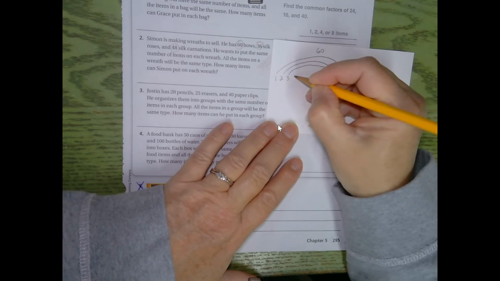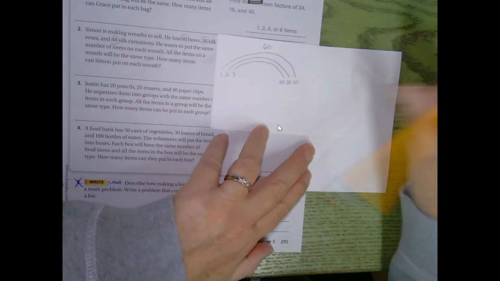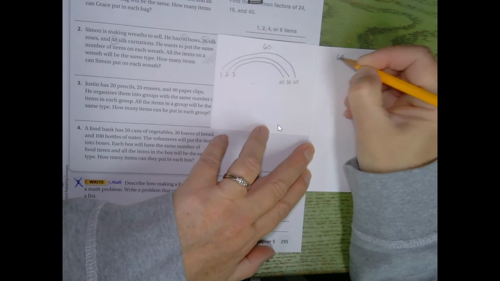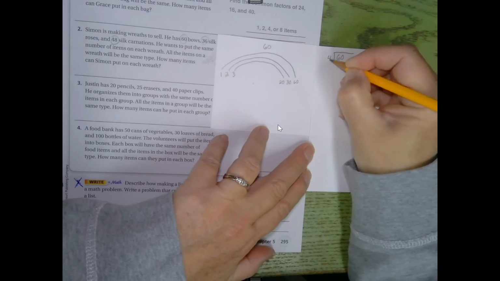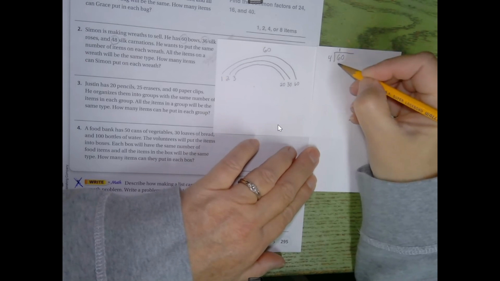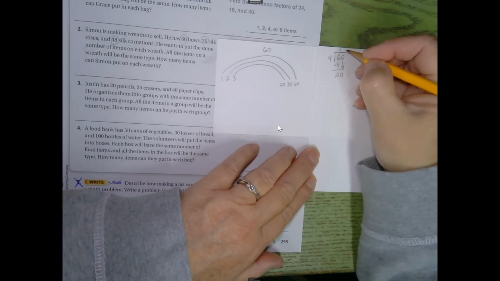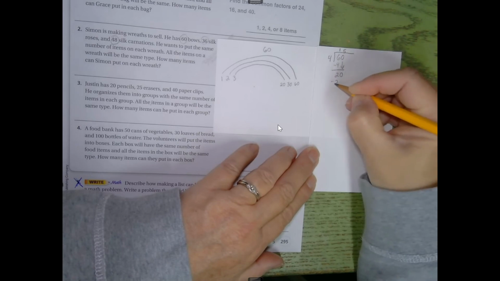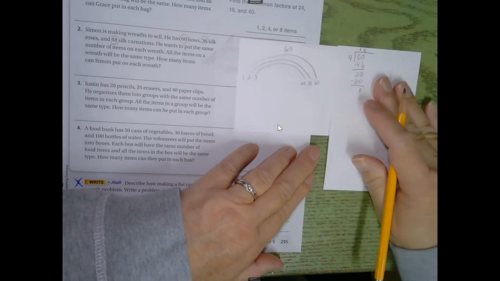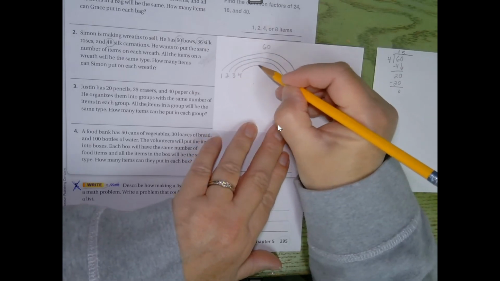Okay, so I don't know about 4. Let's do some long division and figure out if 4 goes evenly into 60. Okay, 4 goes into 6 one time. 1 times 4 is 4. I subtract and I get 2. I bring down the 0. 4 goes into 20 5 times. So 4 is a factor of 60. 4 times 15.